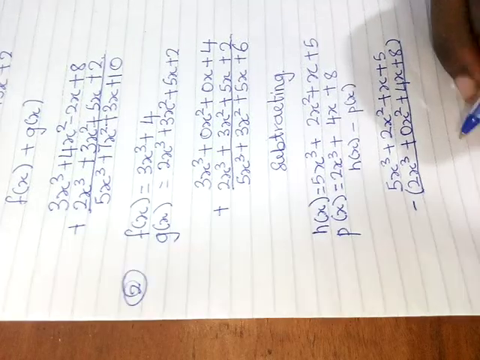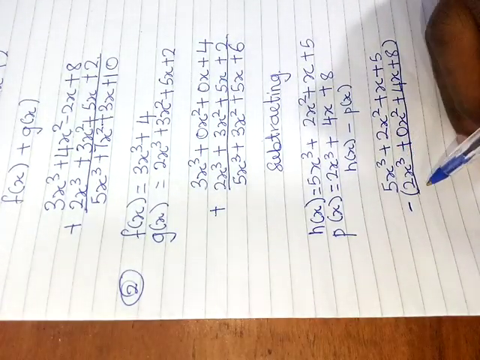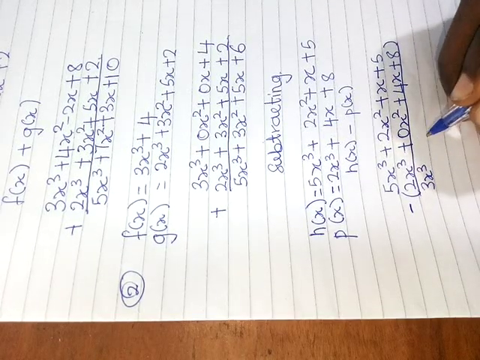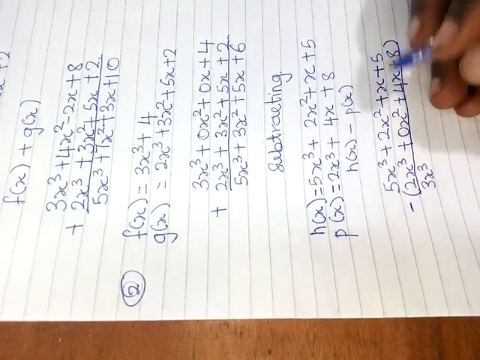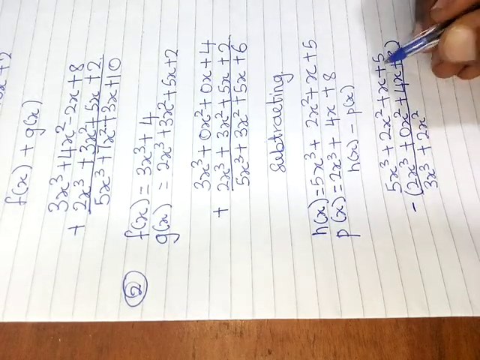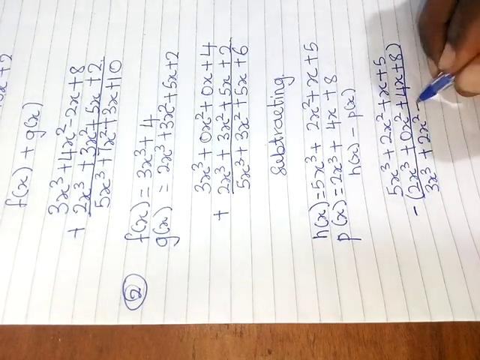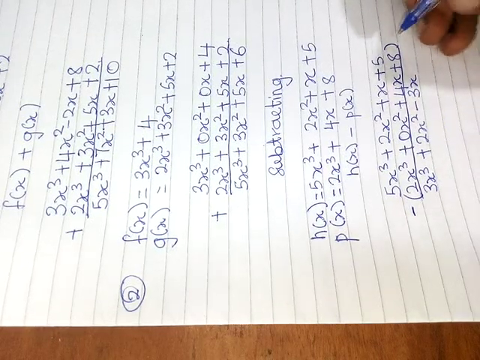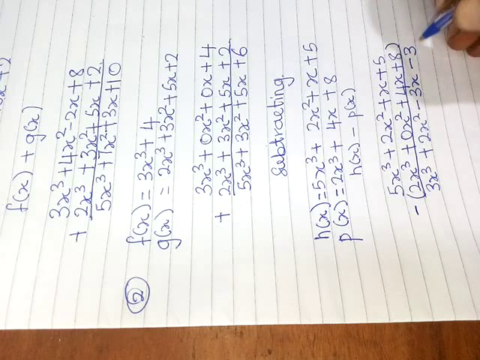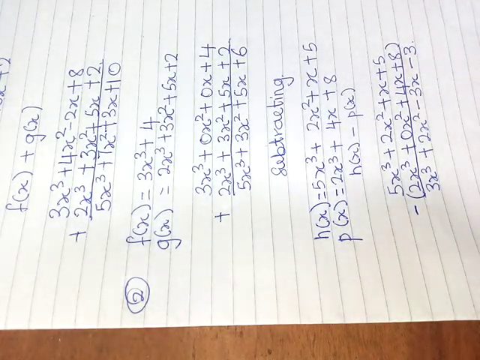Now let's do the subtraction. Now 5x cubed minus 2x cubed will give us 3x cubed. 2x squared minus 0x squared, straight away we know it is plus 2x squared. x minus 4x will give us minus 3x. 5 minus 8 will give us negative 3. Let's take another question.